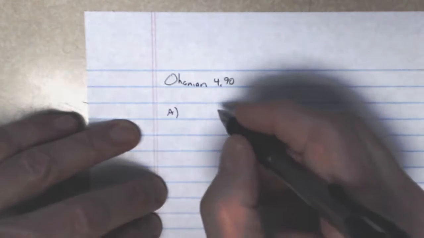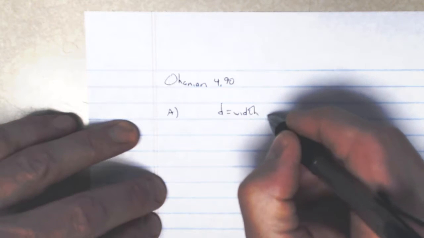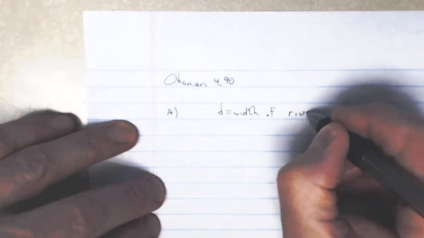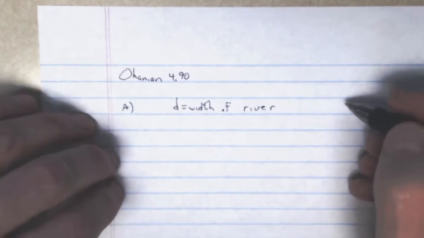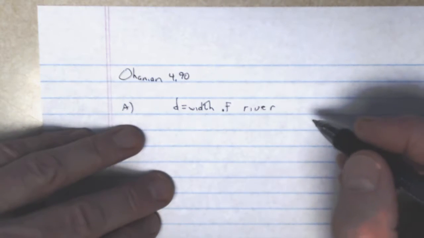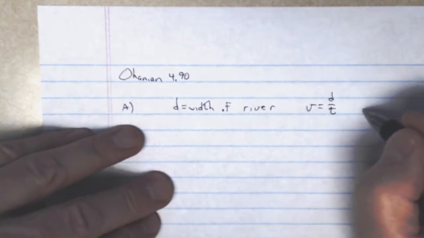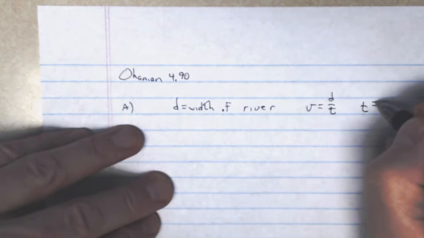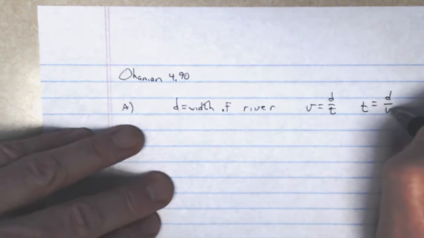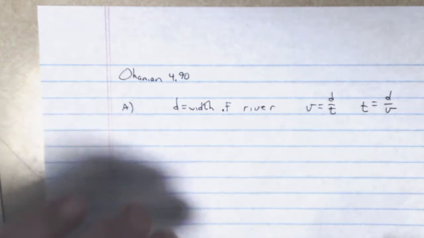Now, you're given the width of the river. D equals the width of the river. You're asked for a time. So let me just point out now that the connection between velocity, time, and distance is v equals d over t. And so that means that we want time, which is distance over velocity. So given distance d of the river, if we know the velocity and the directions we're traveling, then we can easily work out the time.